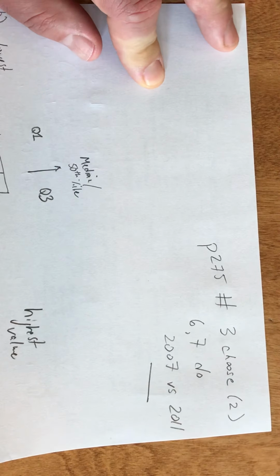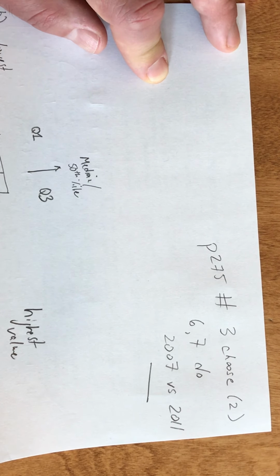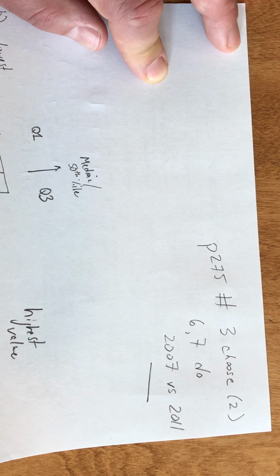Okay, so a couple of follow-up questions on page 275. Number 3, choose 2 of them. There's 4 to choose from. Pick 2 and do what they ask. And then for number 6 and 7, there's all the years from 2007 to 2011. Just do 2007 versus 2011. Okay, and that should give you a good enough idea of what you're looking at.